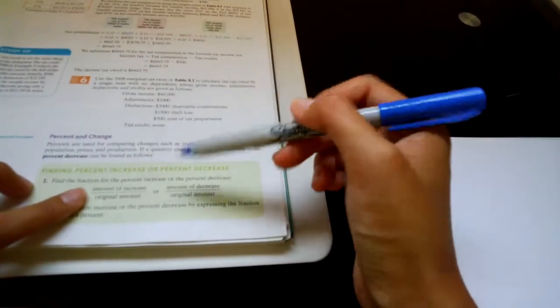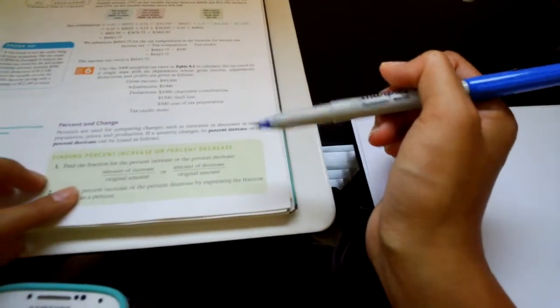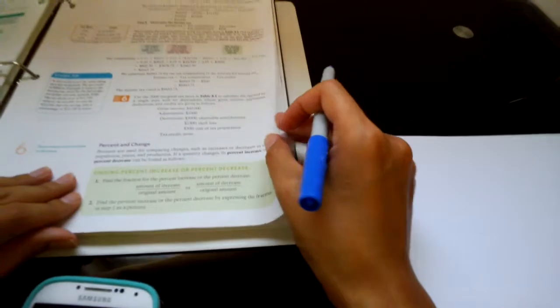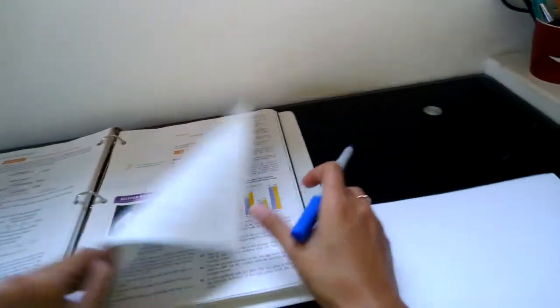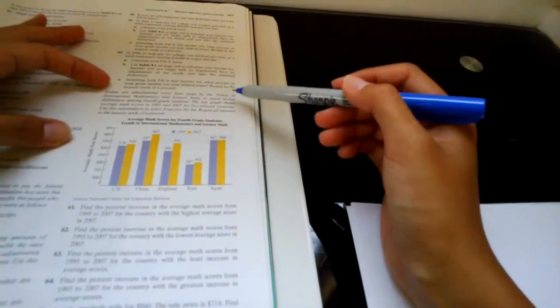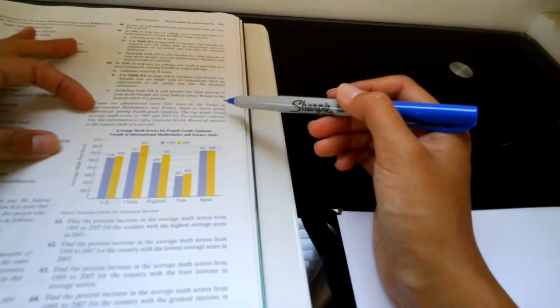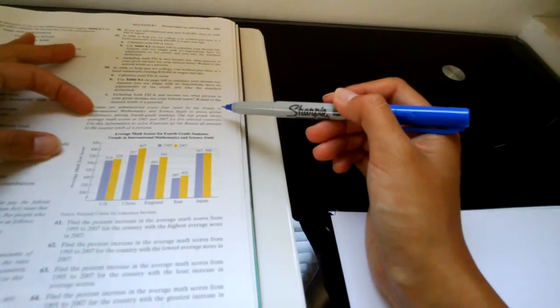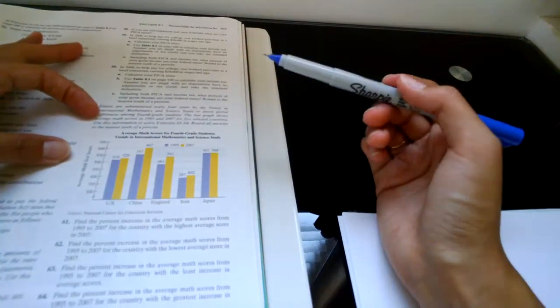And once again, these are given as fractions, so you have to turn them into decimals and then into percentages accordingly. Okay, so that's where we're going to use our knowledge from before. Instead of doing the example that's in the textbook, I'm just going to pick a homework problem to do. So here's a bar graph of the trends in international math and science, and it's the average test score from 95 to 2007.